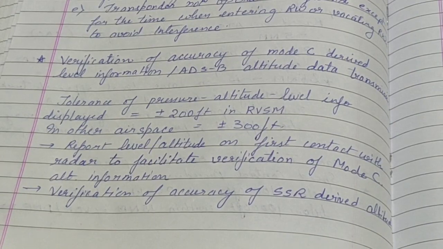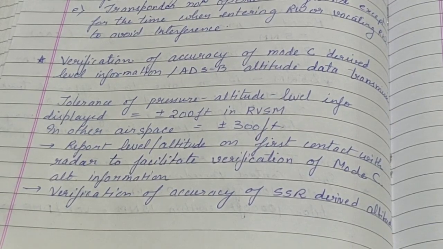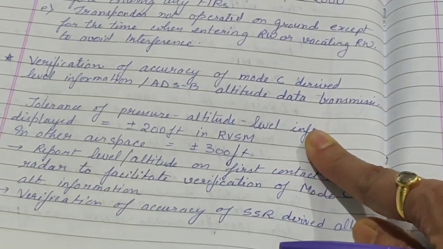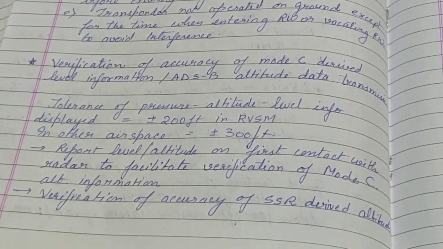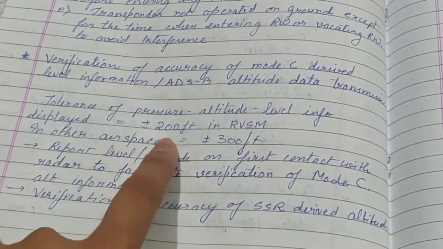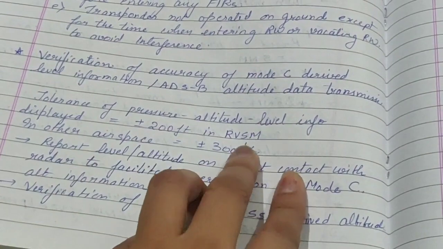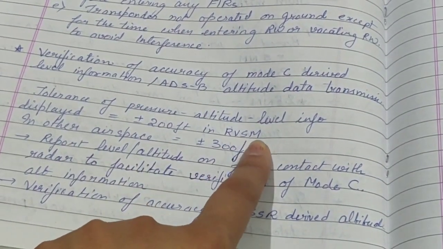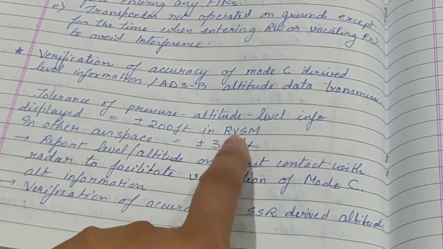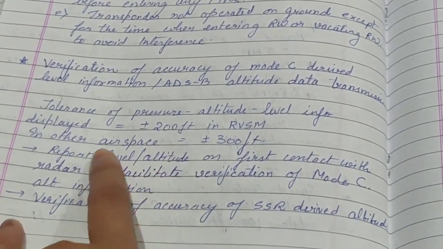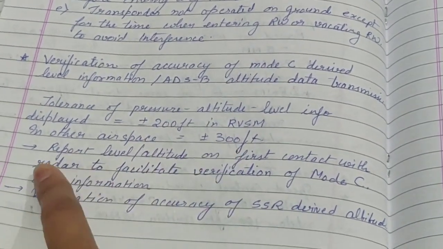So the last and final topic: verification of accuracy of Mode C derived level information, and ADS-B altitude data transmission. In this case, the tolerance of the pressure altitude level information displayed is plus minus 200 feet in the RVSM. What is RVSM? Reduced vertical separation minima. It should be plus minus 200 feet, and in other airspace plus minus 300 feet.